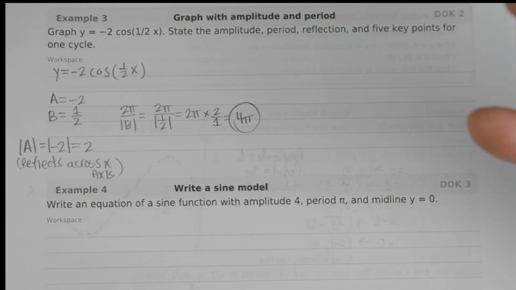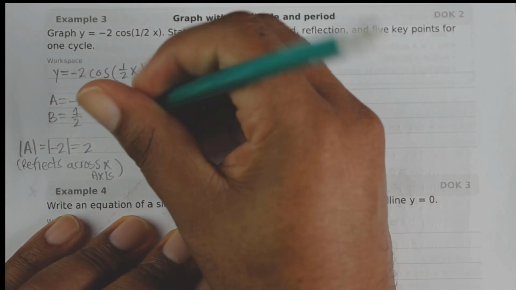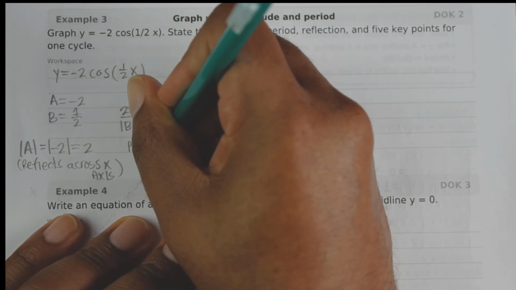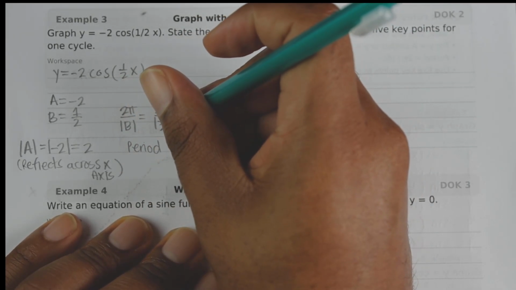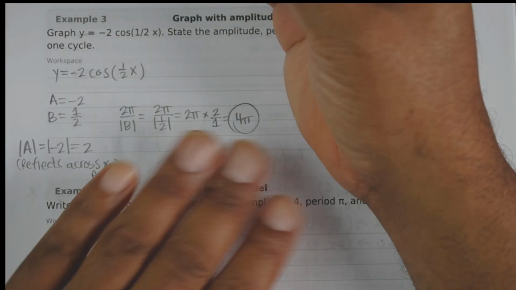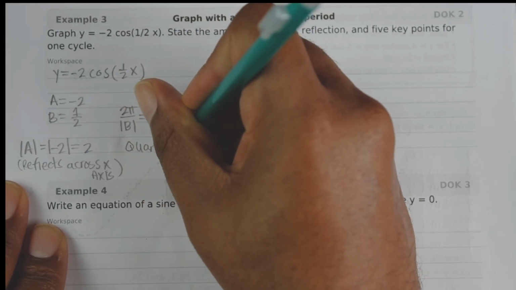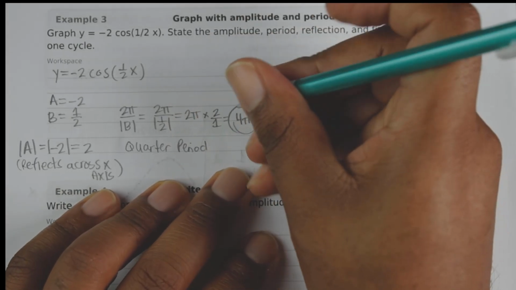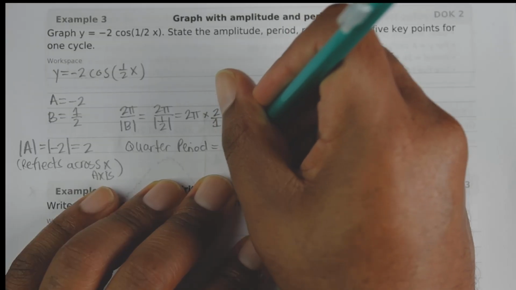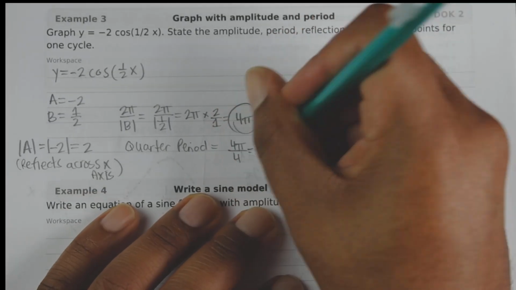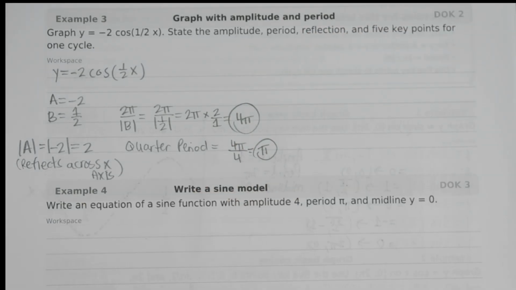Now what we're going to do is essentially divide the period into 4 equal parts, okay? So period over 4 is essentially 4 pi divided by 4, which is equal to pi, okay?